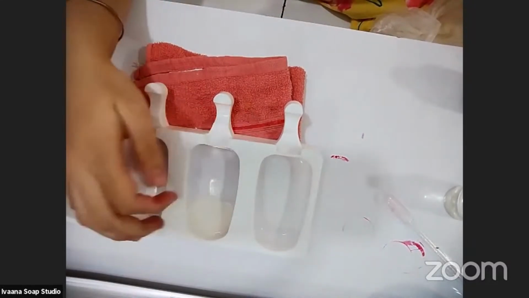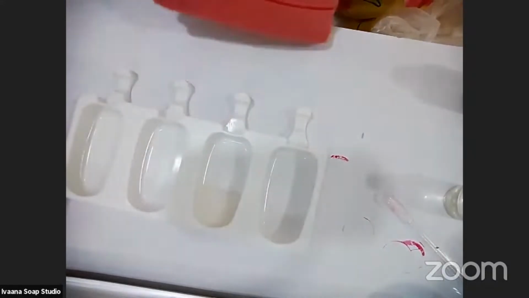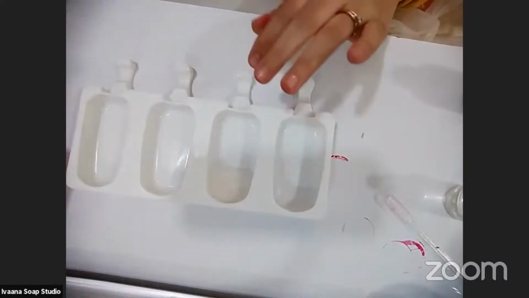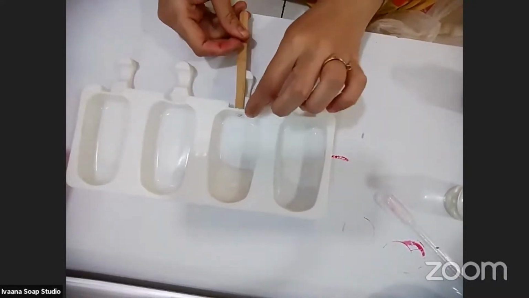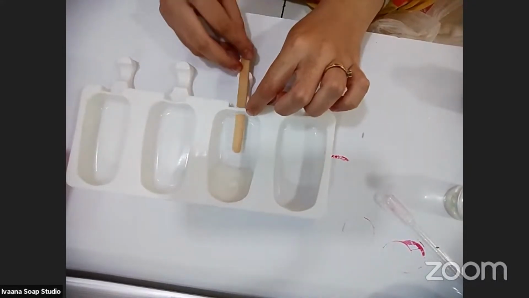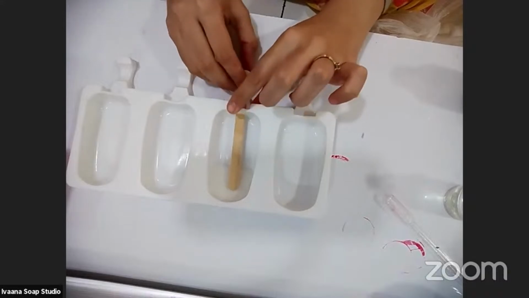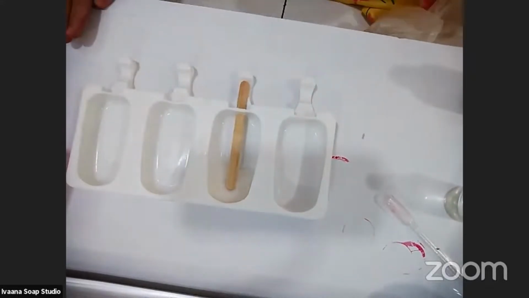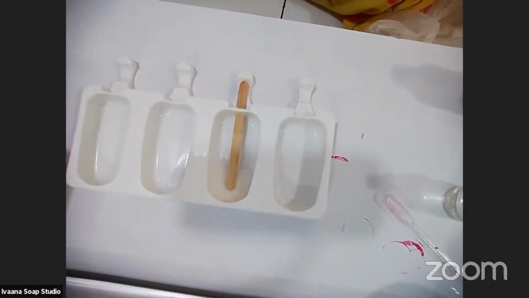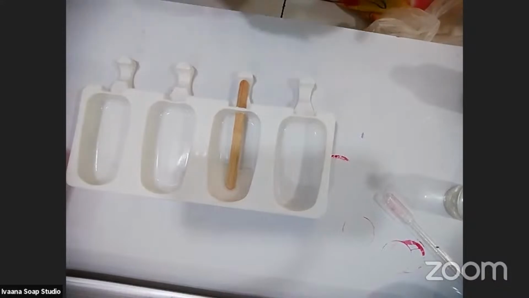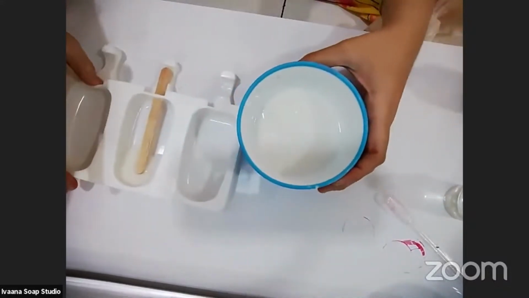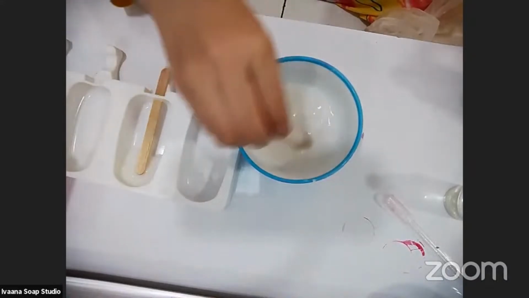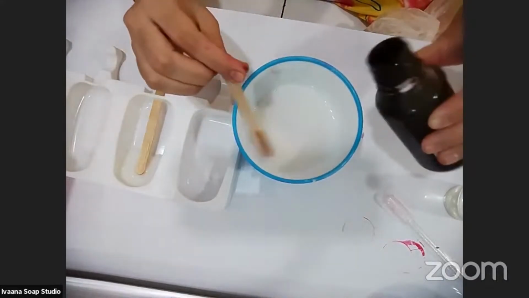It has set. Okay, because it was such a small quantity, so I am not doing it on a tilt. Now it has a small hole this side, and I'm going to poke this stick from here. Okay, now my base is melted. This base is melted. I'm going to add brown color in this.